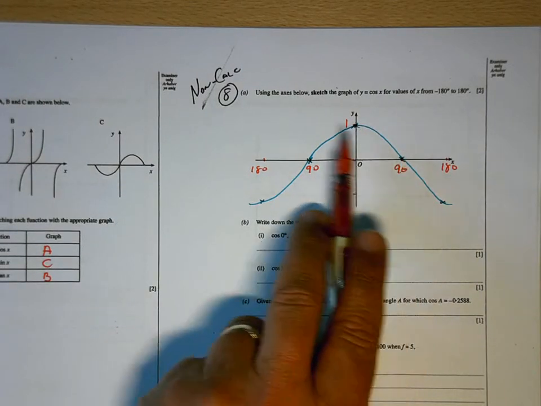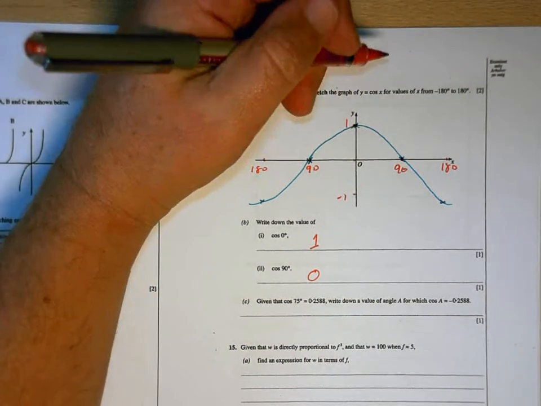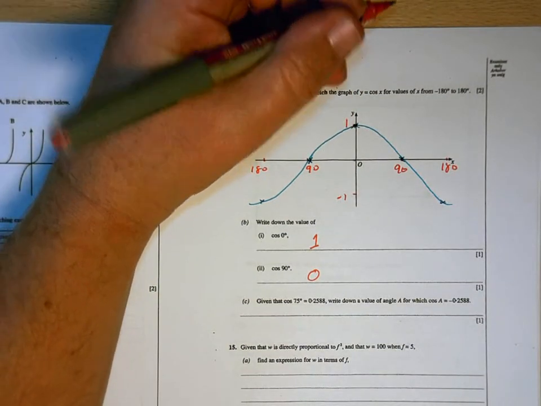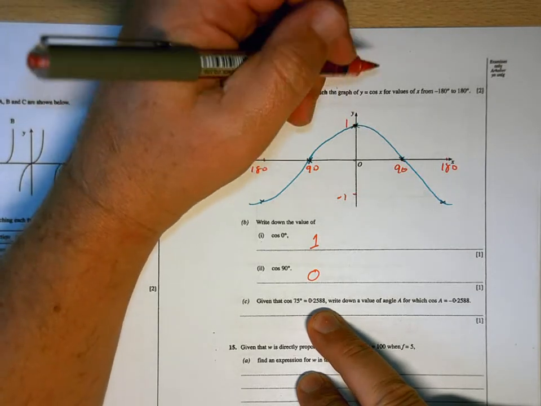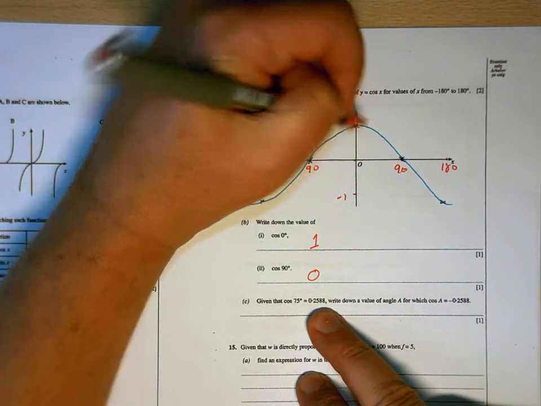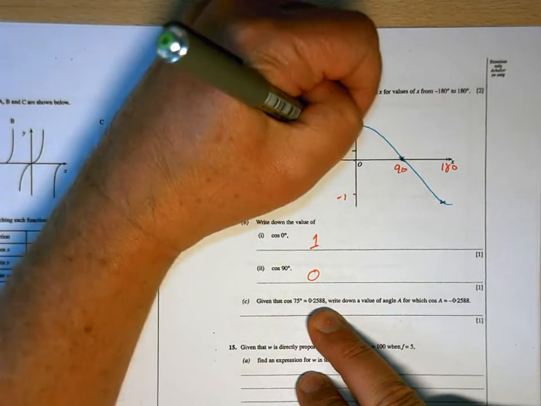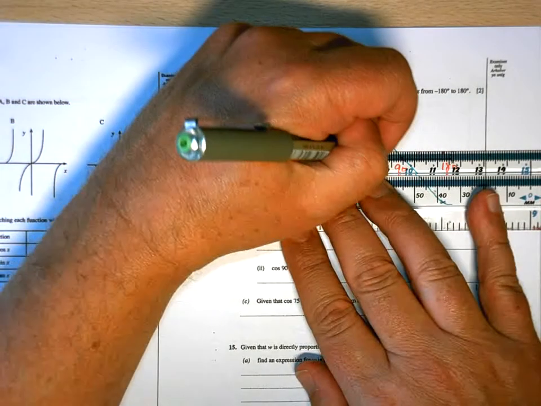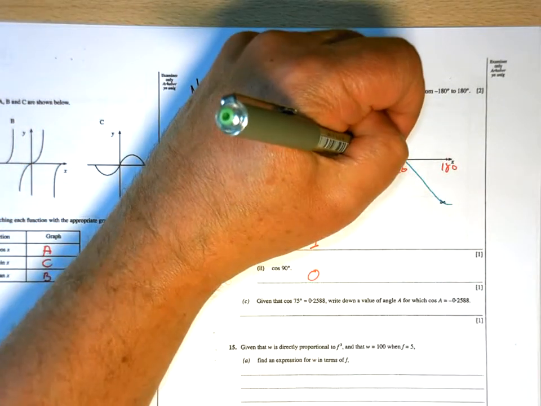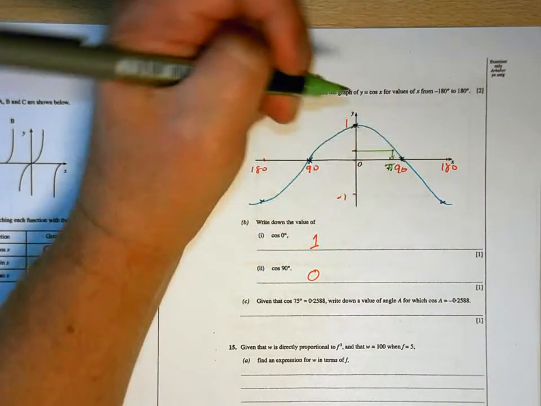Well, because this is completely symmetrical about that curve, so cos of 75 is 0.2588, you know, is going to be kind of there. And that is 75.